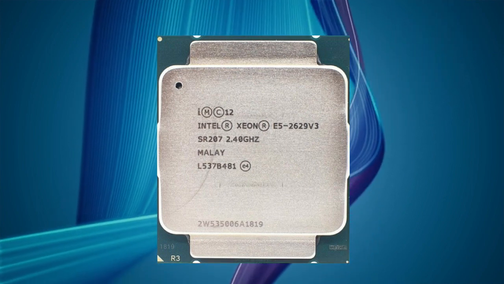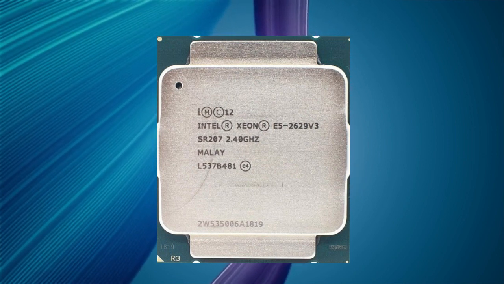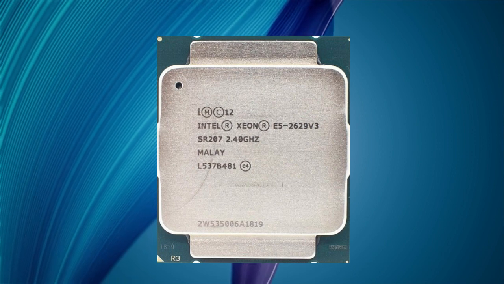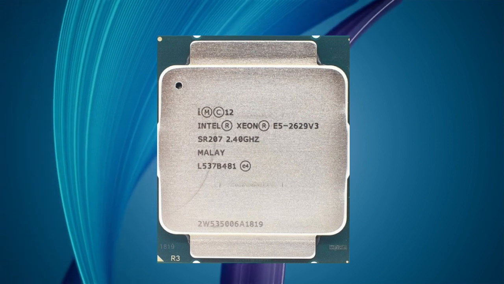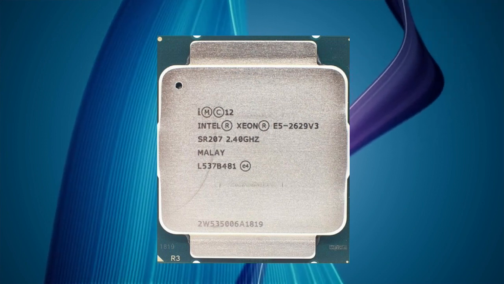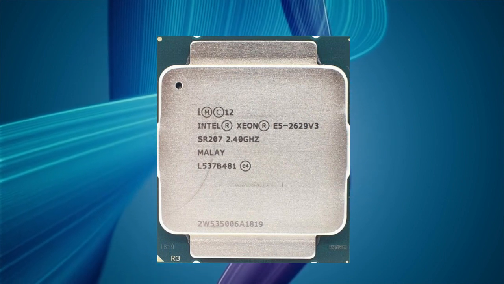Cache and memory. The E5-2629 V3 has a total of 20 MB of L3 cache, with each module having access to 10 MB of shared L3 cache. This large cache size helps to improve performance by reducing the frequency of trips to main memory, which can be a bottleneck in some applications.